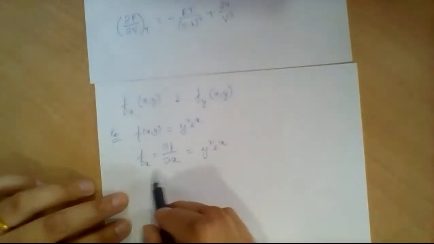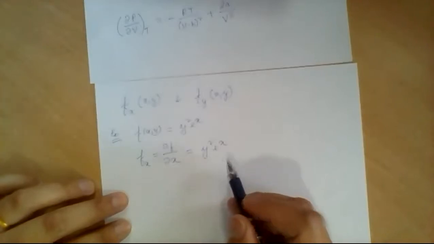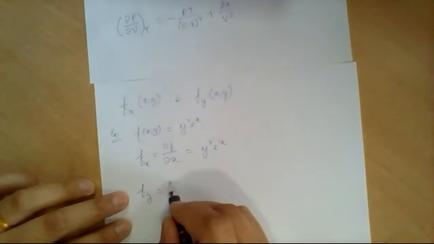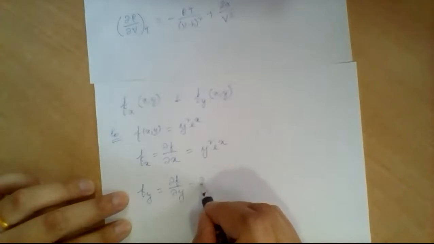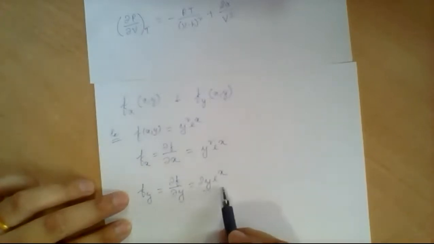Now this is again a function of x and y. Similarly, the partial derivative with respect to y, del f by del y, is twice y e to the power x, which is again a function of x and y.